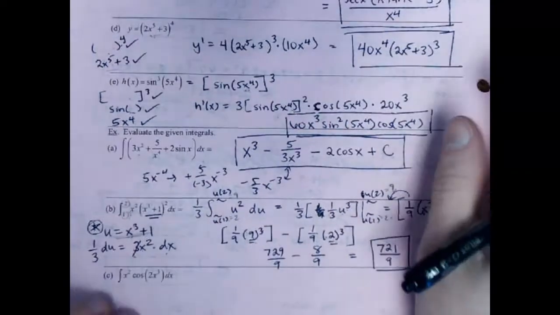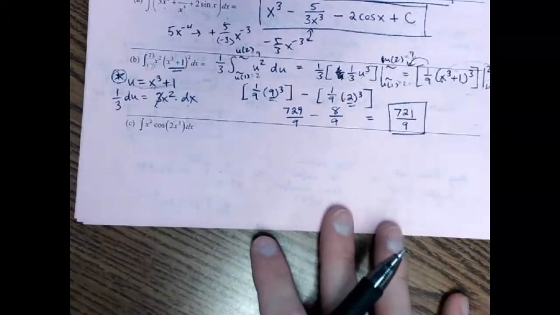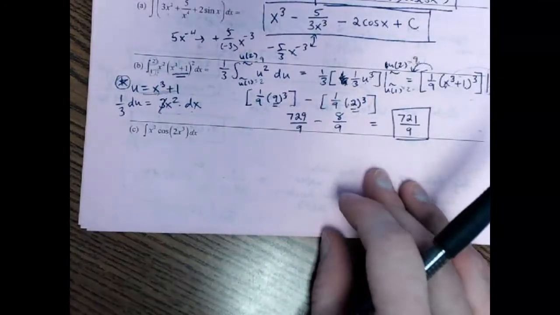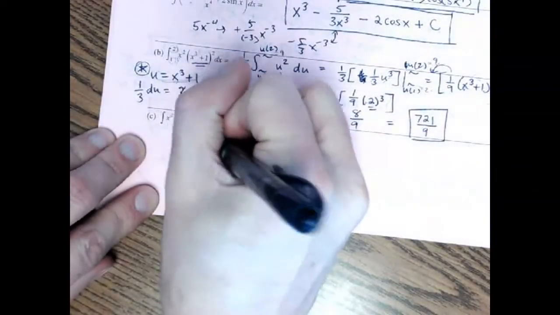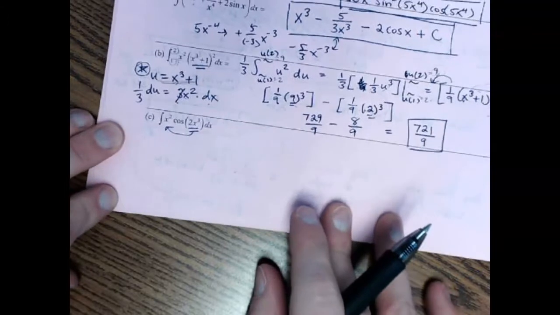Okay, one more. Ooh, and this one's an indefinite. I love indefinites. You just put plus c, and then you wouldn't have to do all this extra arithmetic and computations. How wonderful that is for us. This one would also be a u substitution. This is the u. There's its derivative. It doesn't match perfectly, but it's going to be close enough to work.